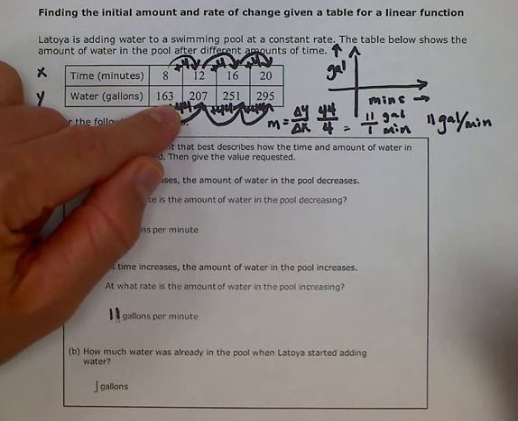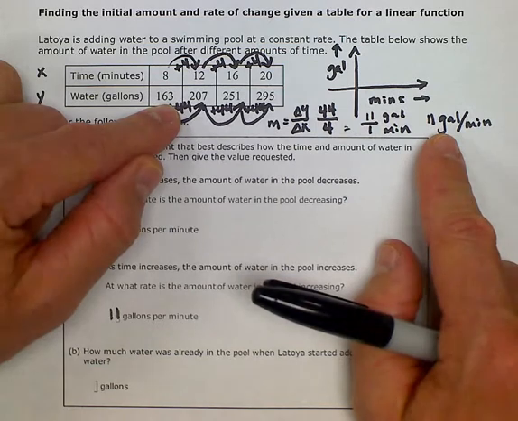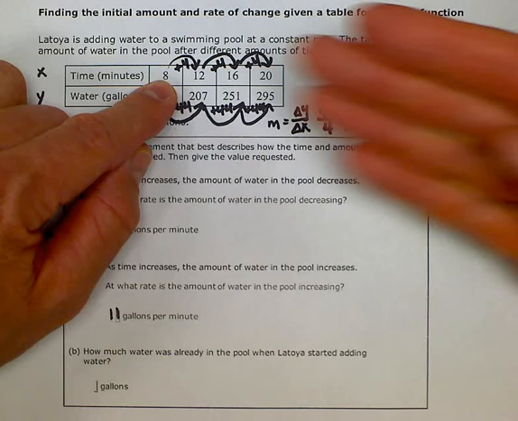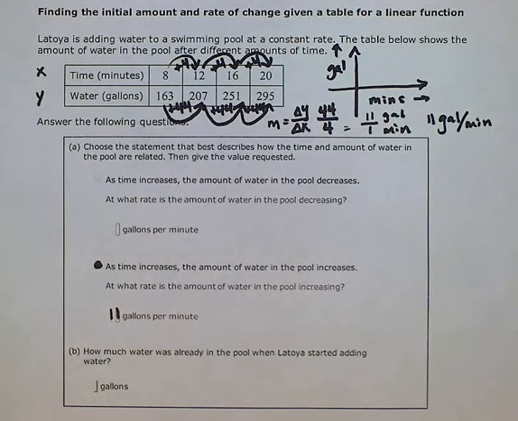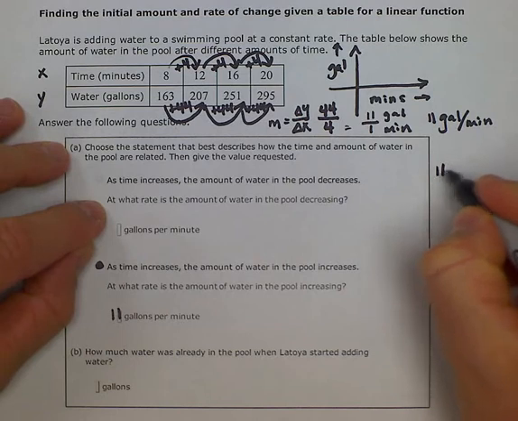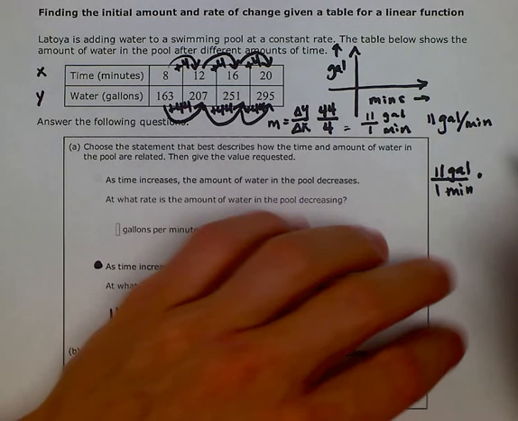So we need to work backwards based on the fact that we know that for each minute, she puts in 11 gallons. So we could go back, subtract 11 8 times, or we could just go ahead and multiply our 11 gallons per minute times 8 minutes.